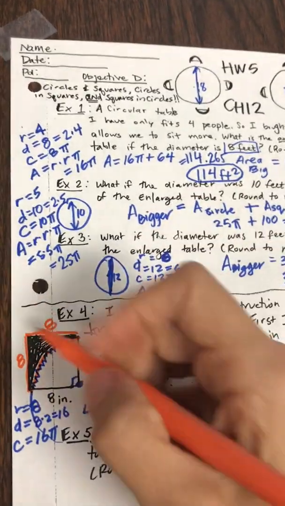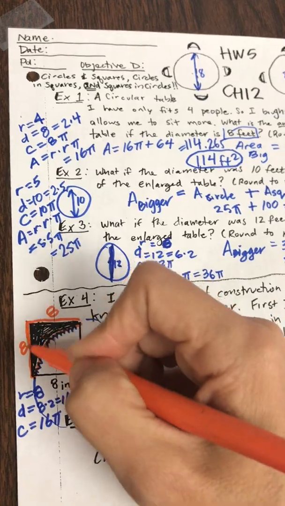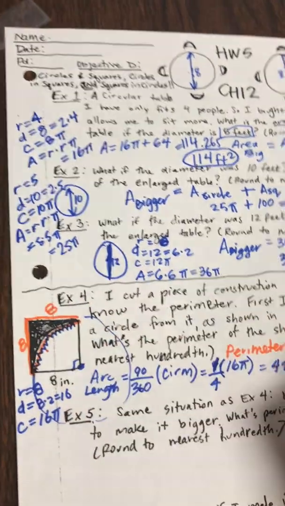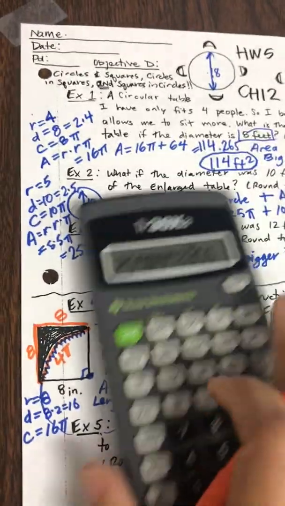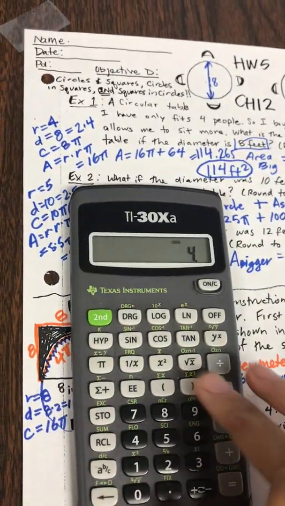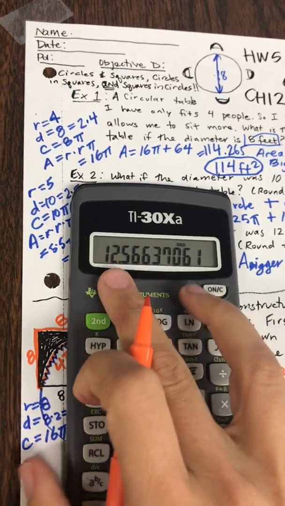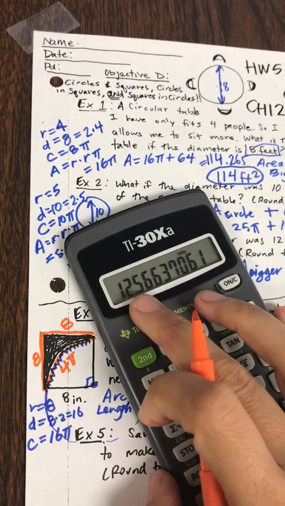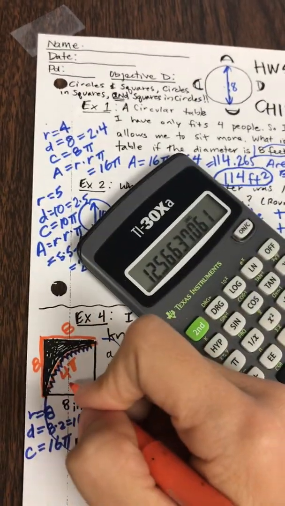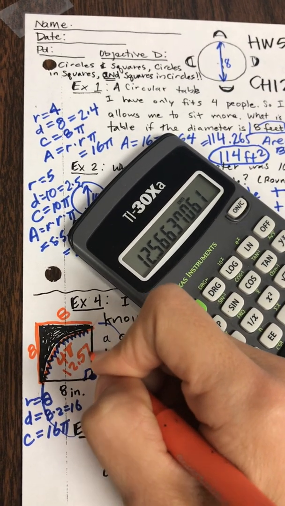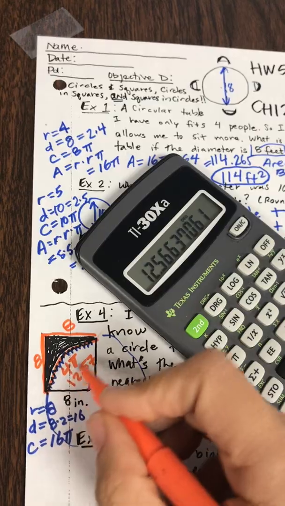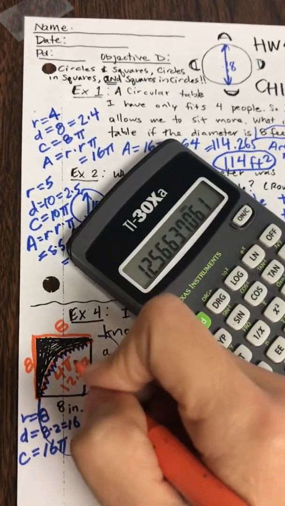So I know the perimeter of this object, it's 8 plus 8 plus 4 pi. So you might be wondering, well, what is 4 pi? So 4 times pi is 12. Oh, okay, so that's close to what I approximated. I approximated it to be about 11, and I was a little off. I went a little too small. So that's what 4 pi is.